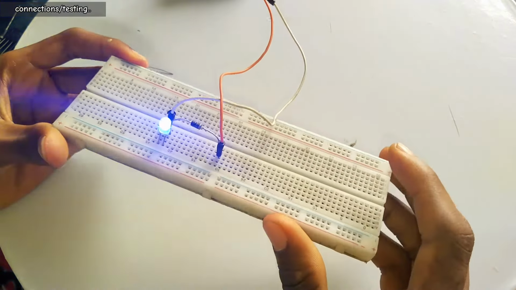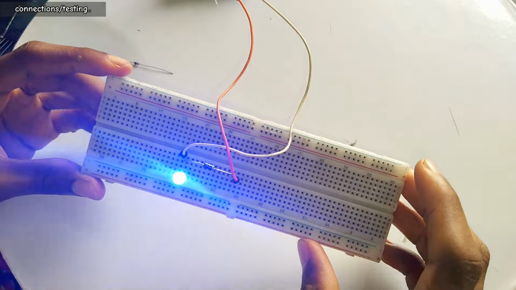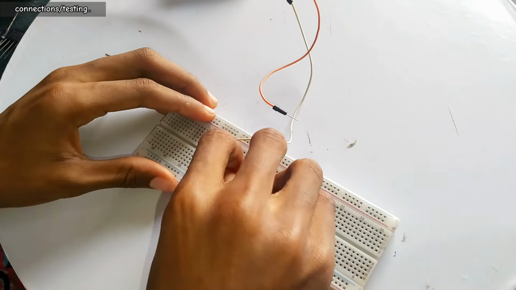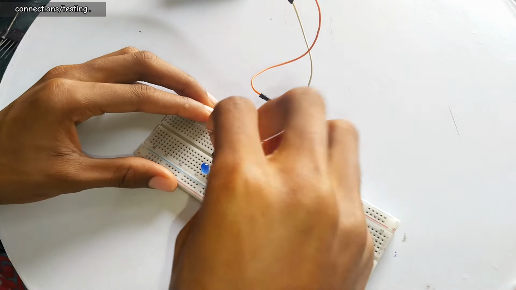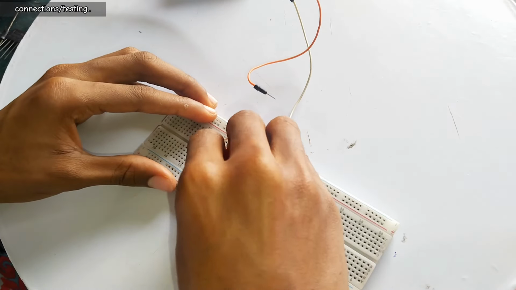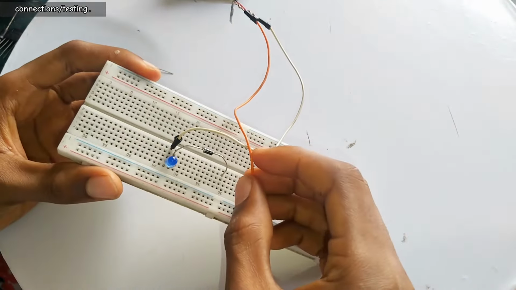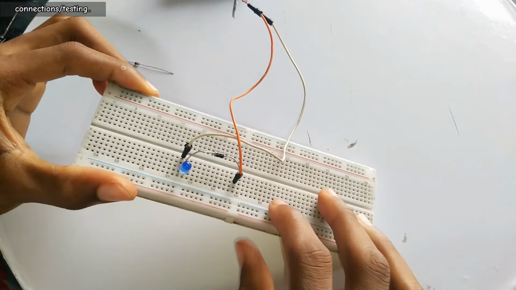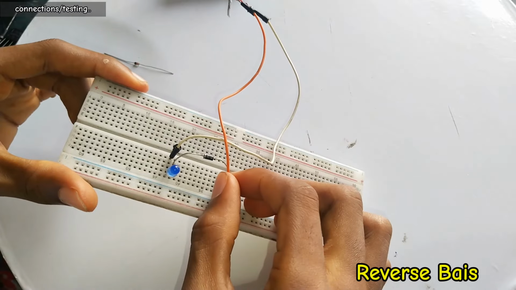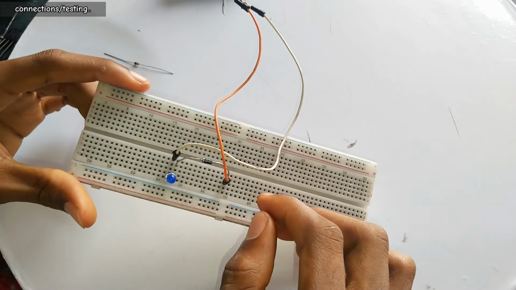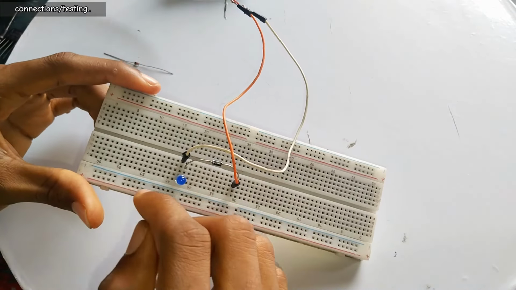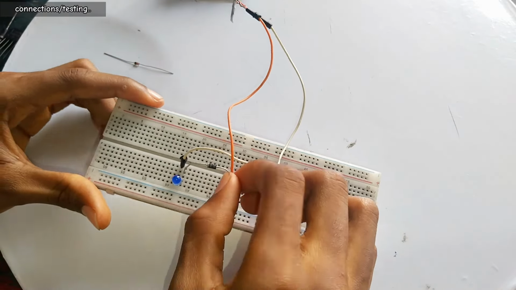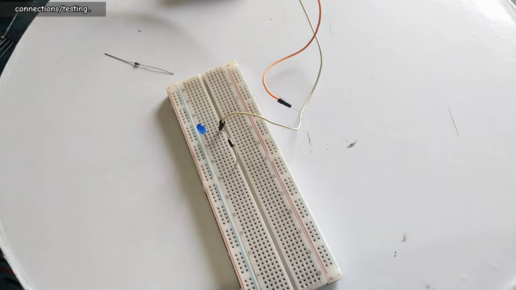But if I swap the diode, it's going to block the current, and we are going to test that. So let's quickly swap it and see. Okay, we swapped it. Let's test. See, no response. It's connected but no response. As you can see, the diode blocks the current from flowing from this direction, but only allows the current to flow in one direction. So this is basically how a diode works.